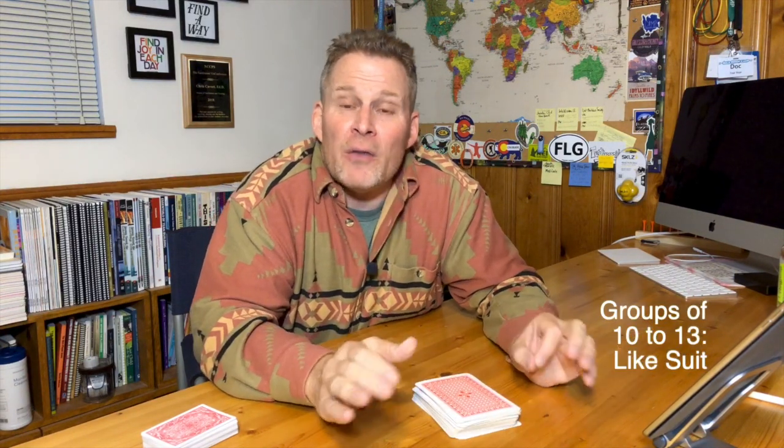And the final one, so there would be 1, 2, 3, 4, 5 different ways that you can get people into progressively larger groups. The last one would just be to get together in like suit. So all the hearts get together, all the clubs, spades, and diamonds, they all get together. So with handing these out, remember we had 42, we'll have 4 groups of 10 or 11.